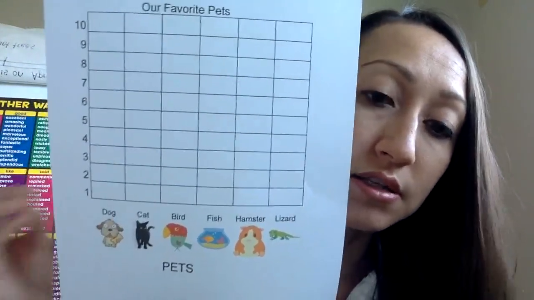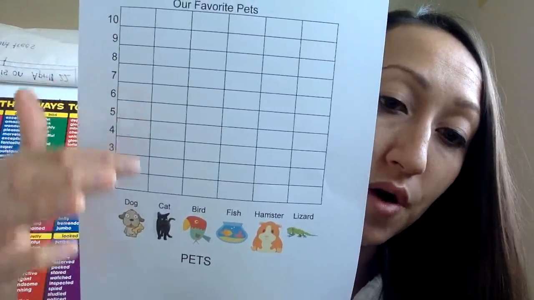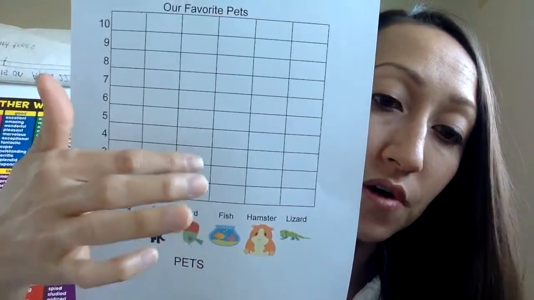Remember that you're going to collect the data and you're going to represent the data using bar graphs. So you're going to fill in bars for how many votes each category got, okay? So have fun. Talk to some family members on the phone today.